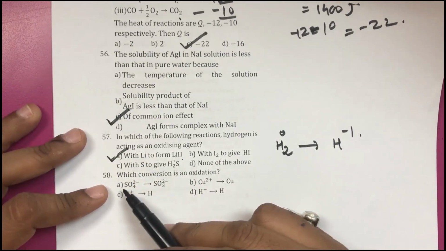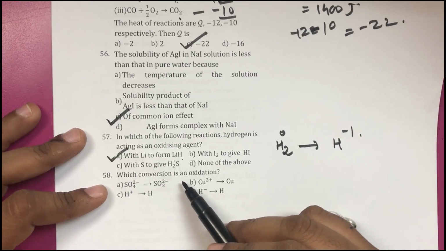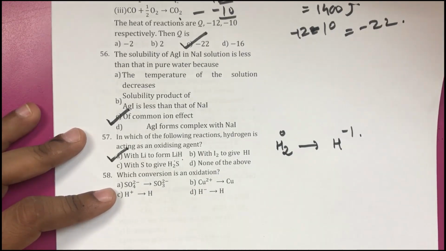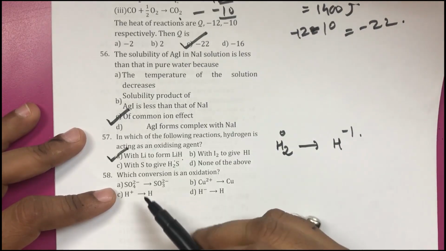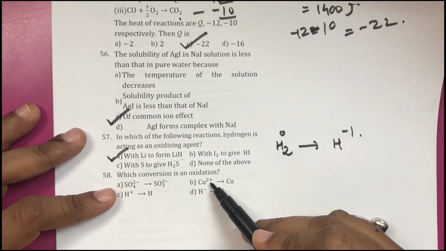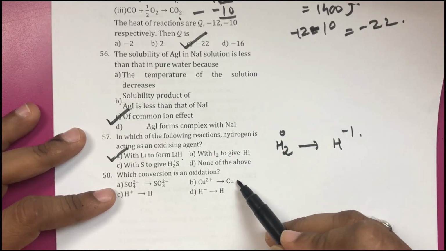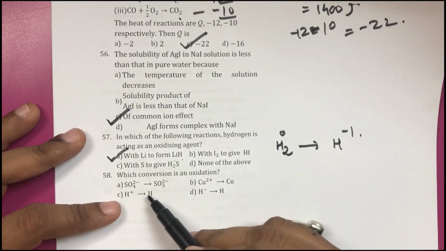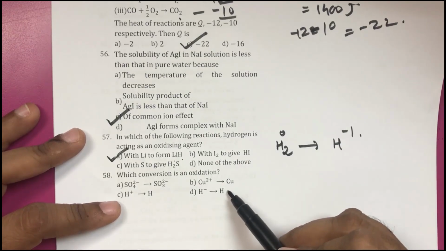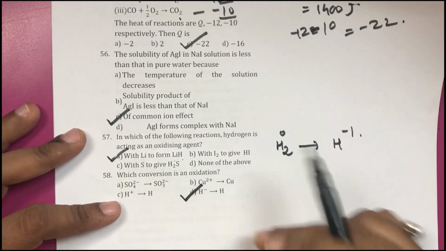Question number 58, which of the following conversions is the oxidation reaction? In oxidation, the oxidation state should increase. So this is becoming minus 2, it remains the same. Plus 2 is becoming 0, so it is decreasing. Plus 1 is becoming 0, so decreasing. Minus 1 is becoming 0. So this is increasing, hence option D.